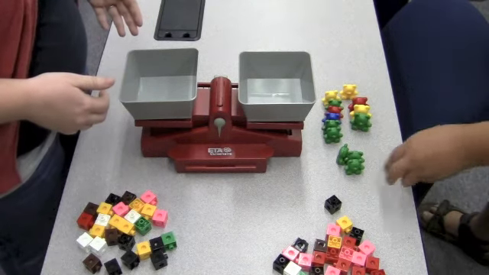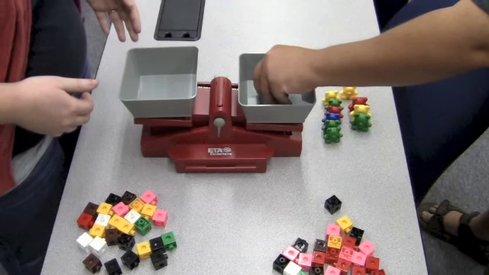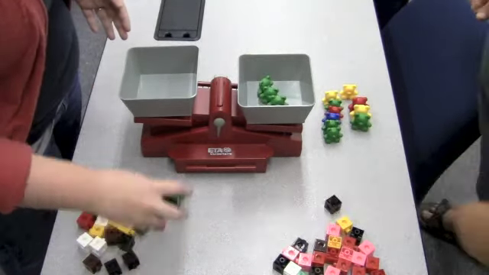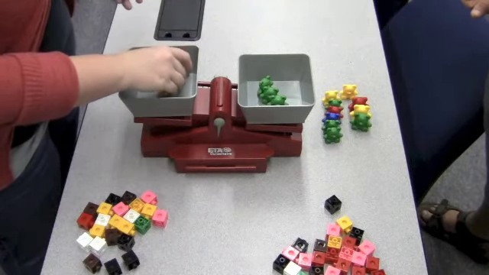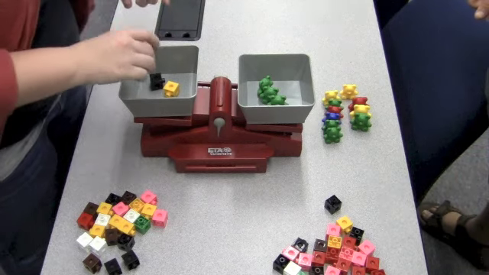Well, now what we're going to do is I'm going to try to find out the weight of 3 teddy bears in comparison to the 2 blocks. What we'll do is we'll put each block in individually until we start to see movement in the scale.